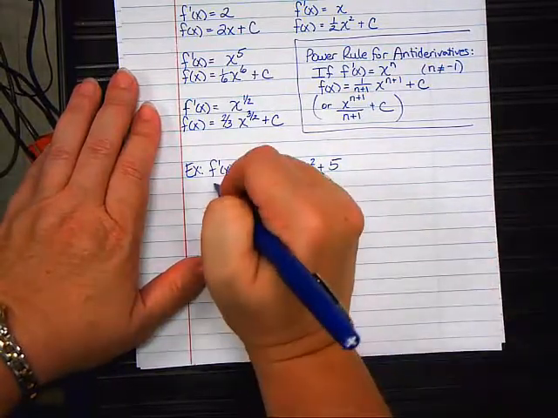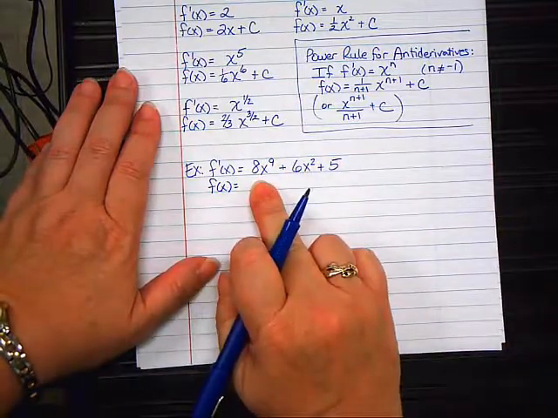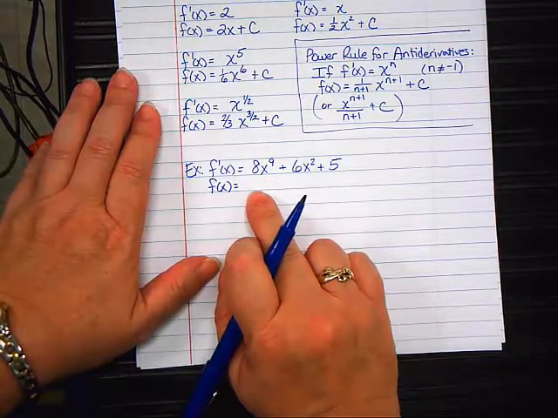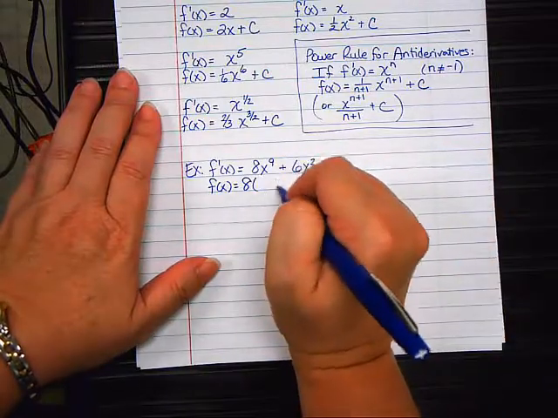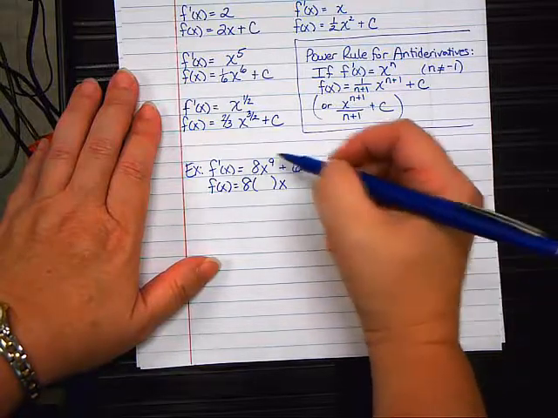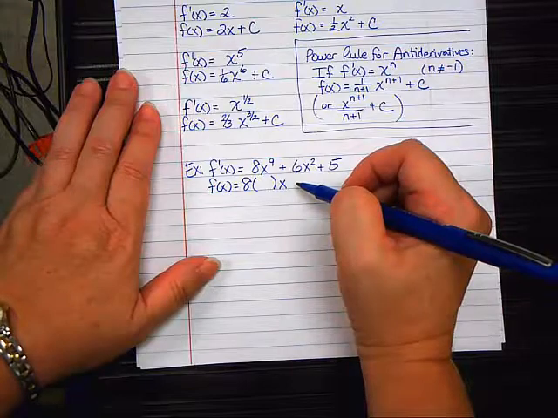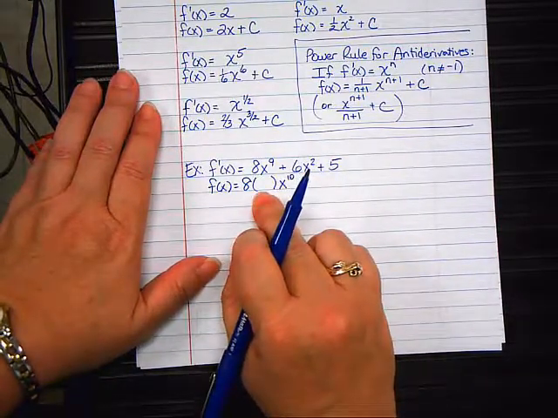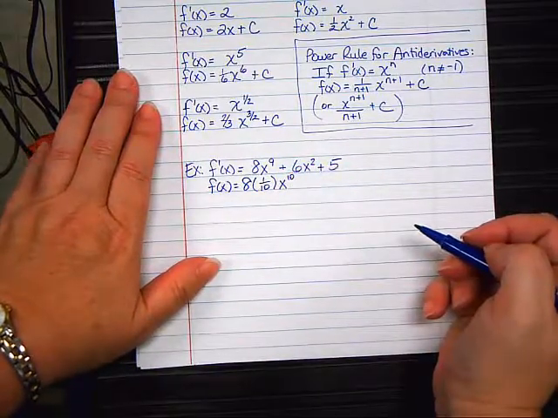Okay? So f of x equals. In antiderivatives, just like in derivatives, constants that are multiplied just sit there. So I'm going to write that 8, let it just sit there. Then afterwards, I'm going to put a parentheses, empty, write my x after that. If this is a power of 9, what was its power in the original function? 10. And what is the reciprocal of that to go in the parentheses? 1 over 10. That's what the parentheses is for, the reciprocal.